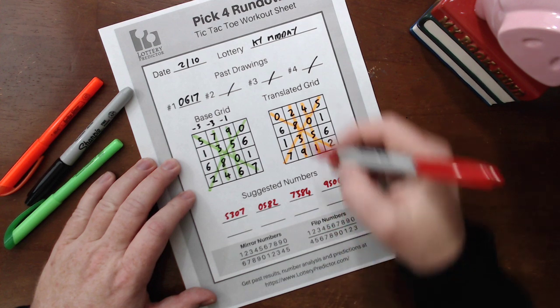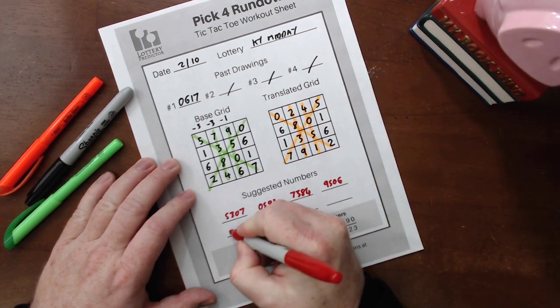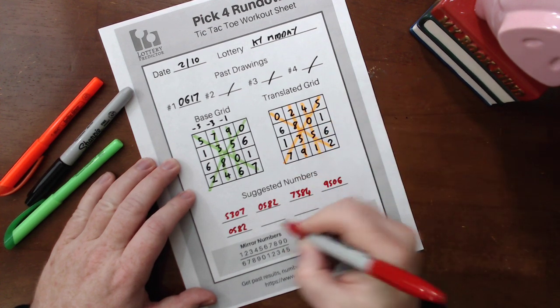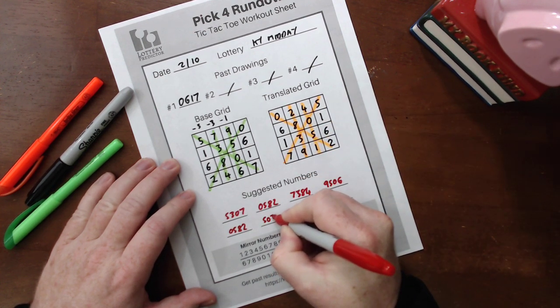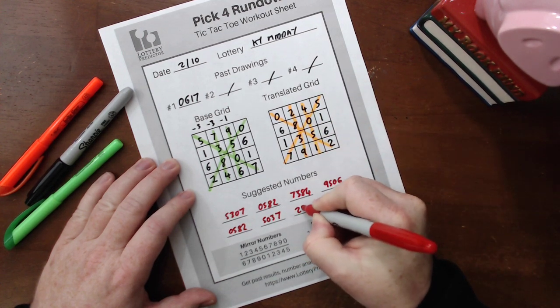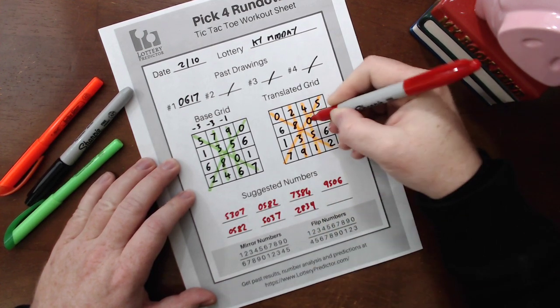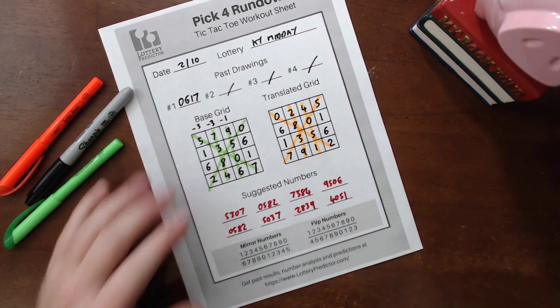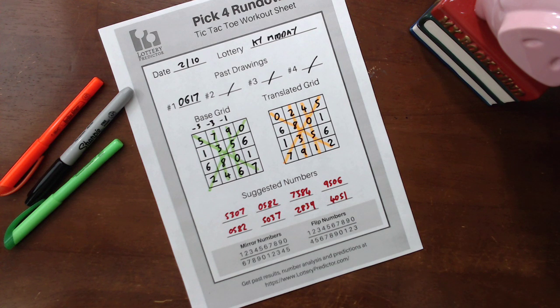So in the translated grid, that gives me a 0852, 5037, and 2839, and a 4051. So this gives me 8 numbers that I can now start playing in the Kentucky Midday Lottery.